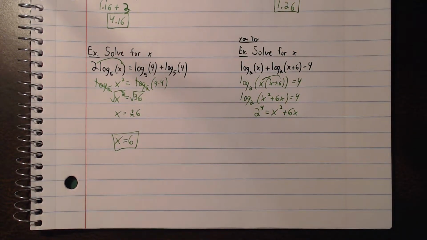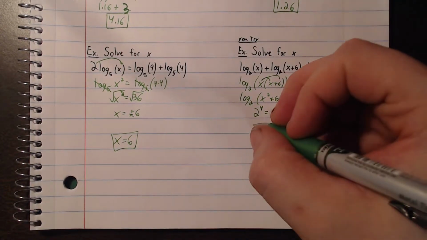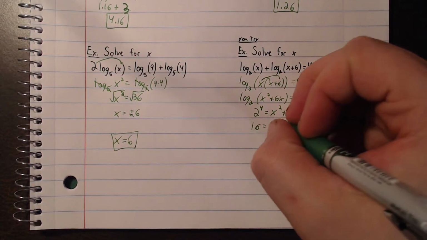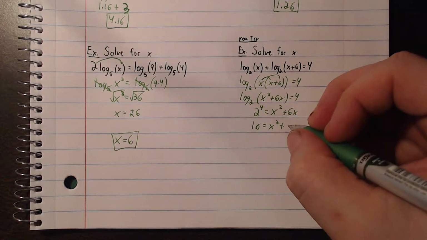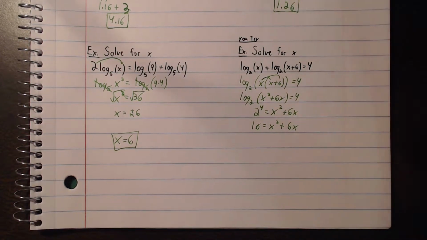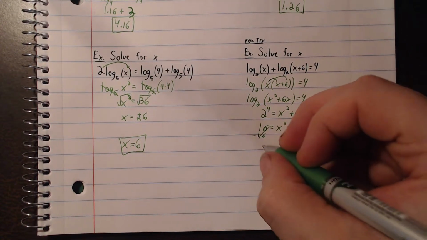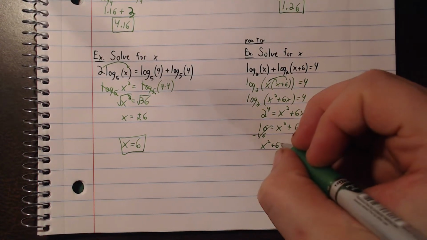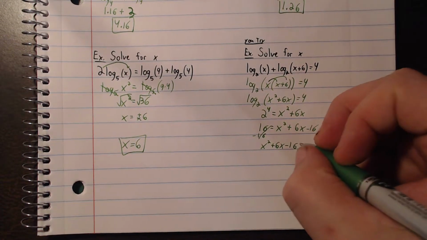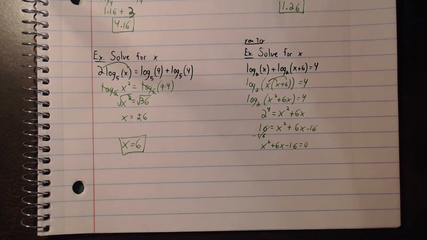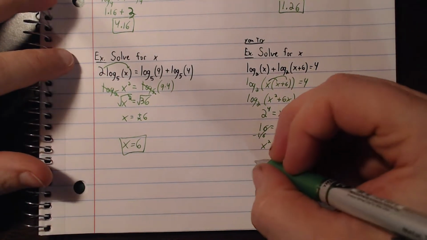I hope that you didn't get stuck at that point. If you did, let's just pick it up anyways, right? 16 equals x squared plus 6x. We'll subtract 16 from both sides. So we get x squared plus 6x minus 16 equals 0. We're going to have to factor.